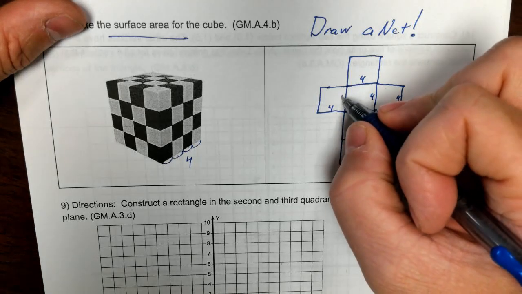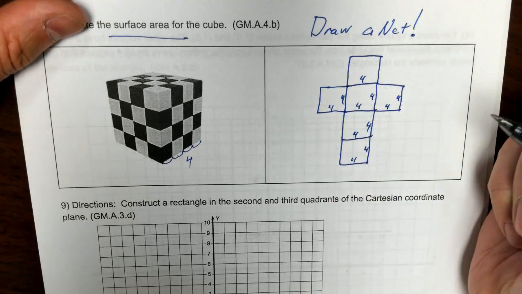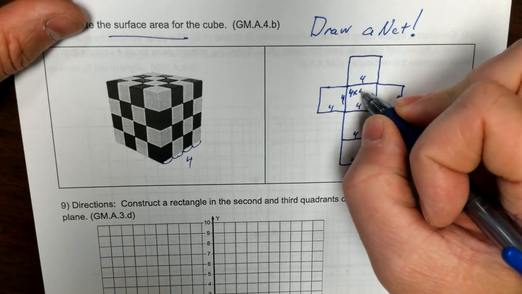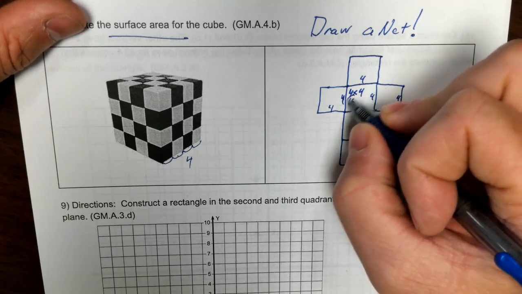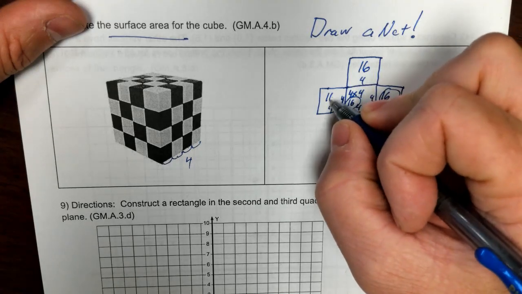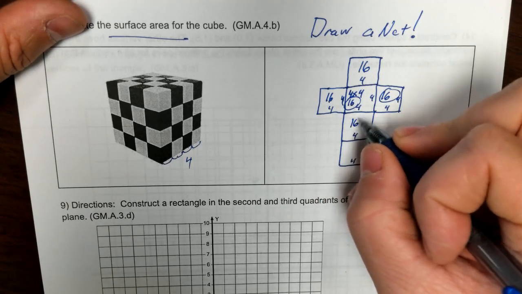And to find area of a square like that, we're going to do 4 times 4, which is 16. So that means the area of each one of these is 16.